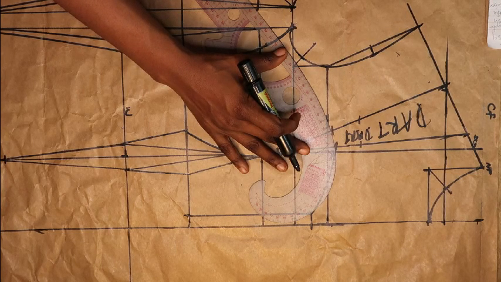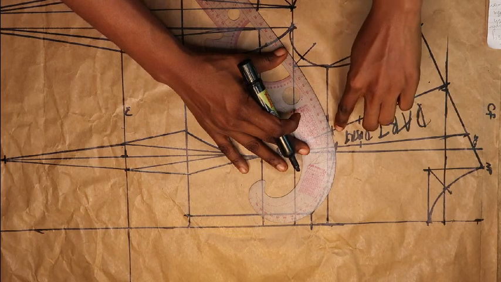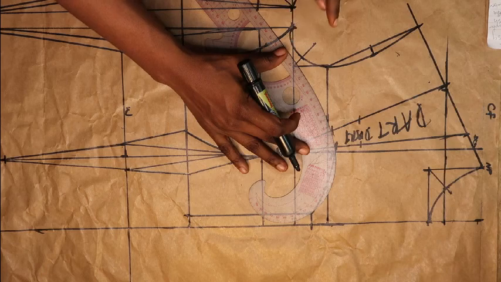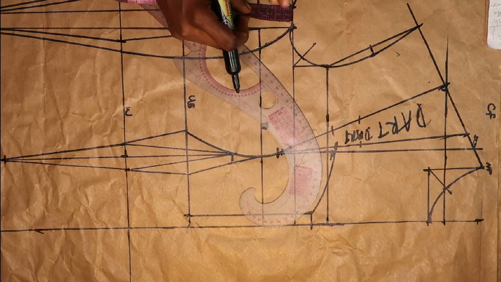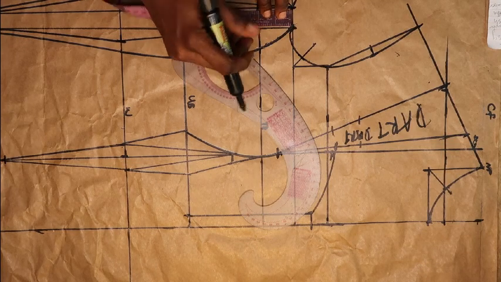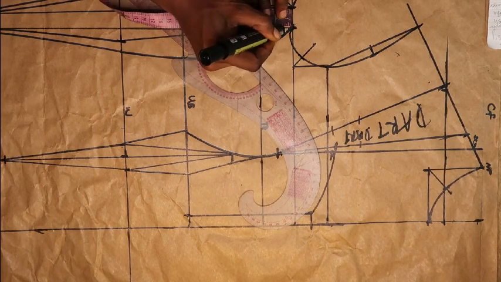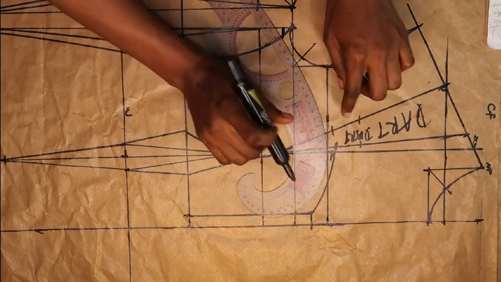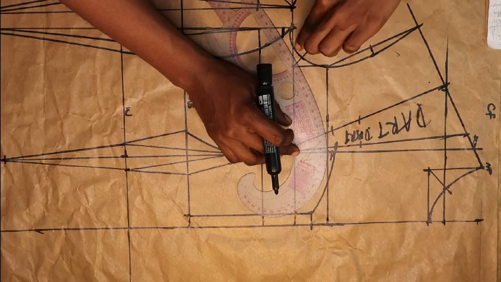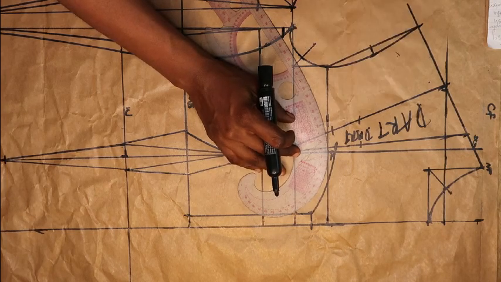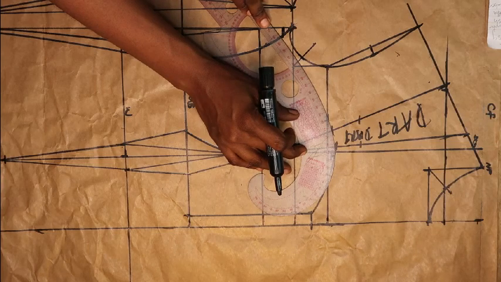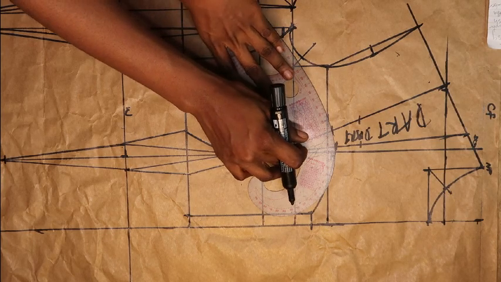So for me, for the sake of this tutorial, I don't want to connect it to the armhole because, you know, I don't want the armhole to be too close to the armpits. So I decided to come down 1 cm. So this is what I did. From my armhole line, I'm going to come down 1 cm. So instead of connecting this point to your armhole directly, all you have to do now is connect that point to that 1 cm which we just marked. All right, I hope that makes sense.